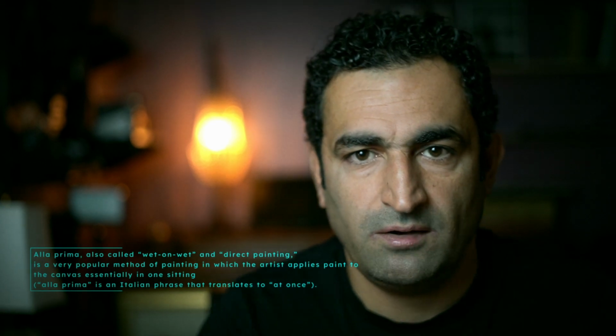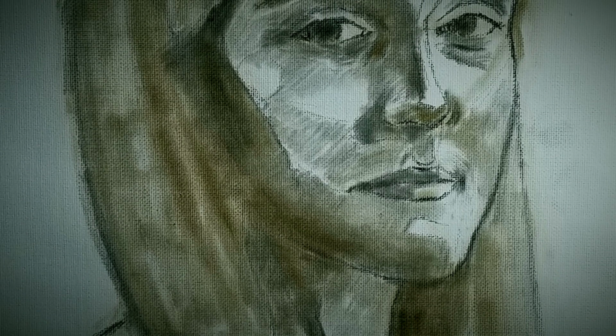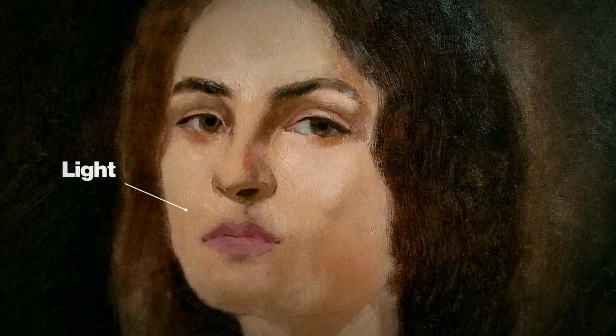So you have two options in painting. Number one is alla prima, which is wet on wet, and number two is painting in layers. Use the painting in layers method since it's going to give you more control. After you finish your drawing, use one color in the lights and one color in the darks.